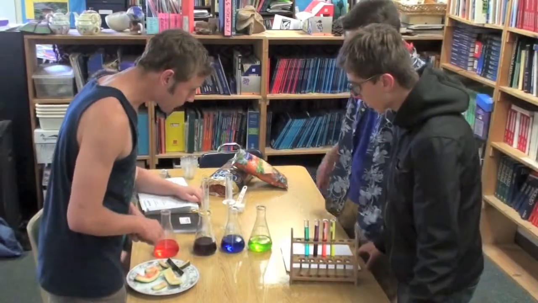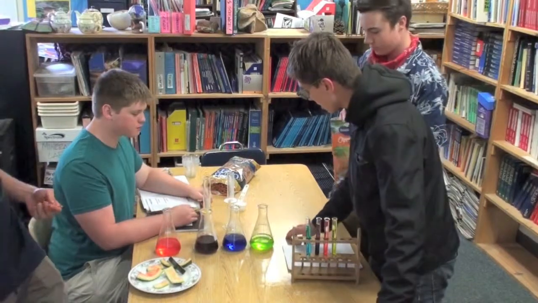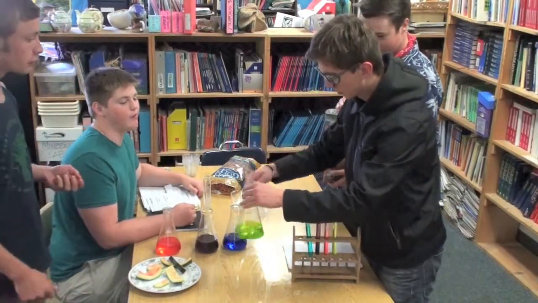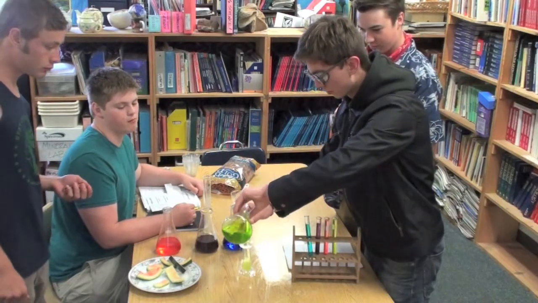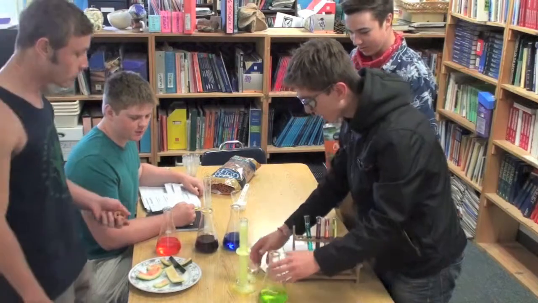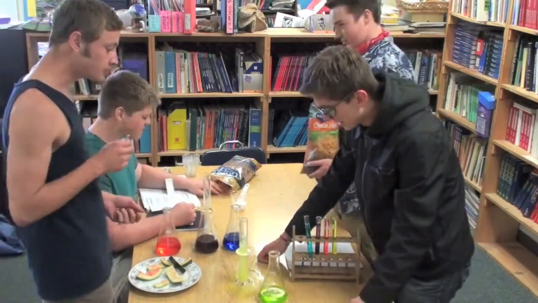Alright, let's do the synthesis reaction first. That's a reaction where two or more substances react to form a single substance. Oh, like A plus B yields AB? Whoa, so much synthesis. It all makes sense now. Wow, nice lab safety technique.